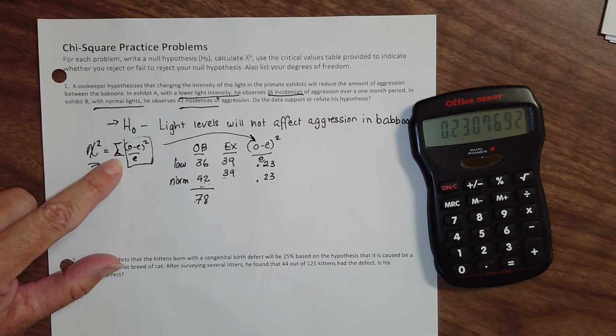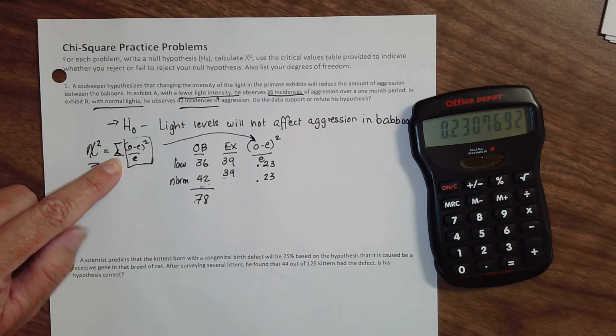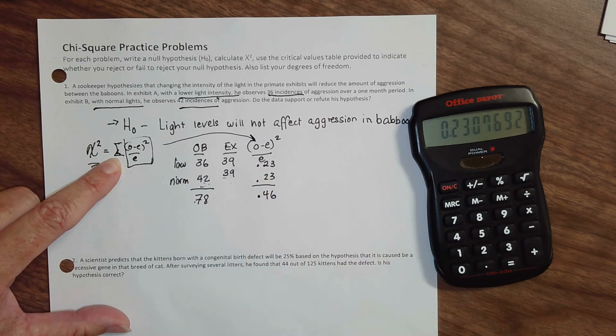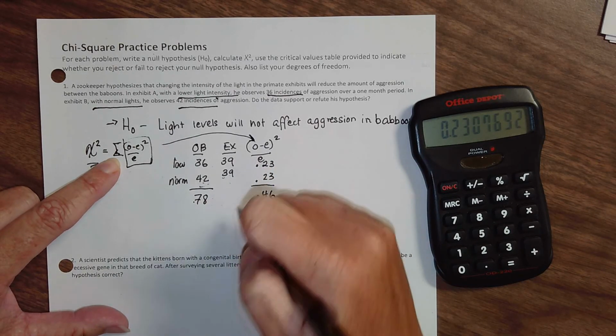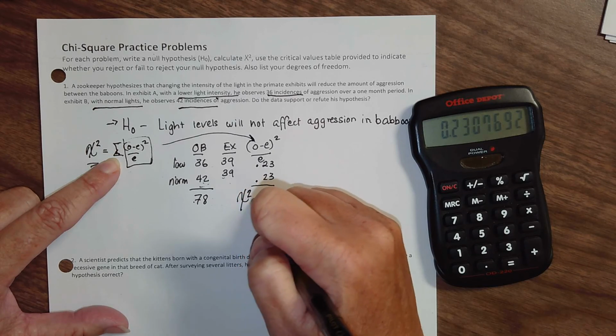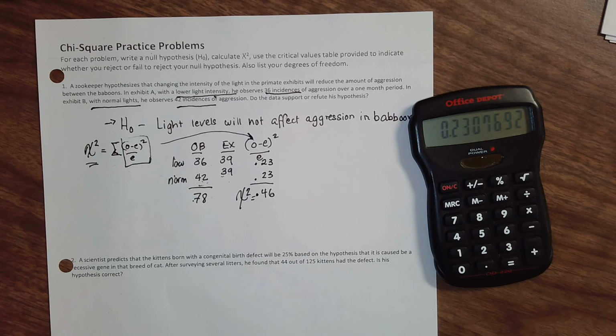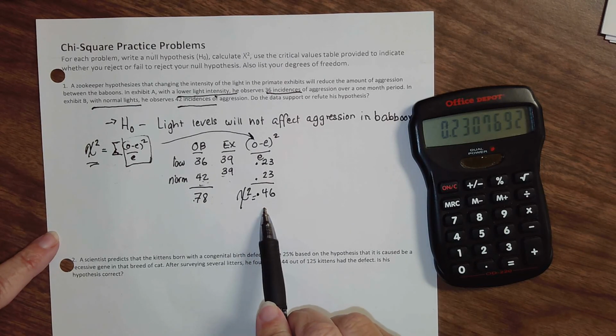This right here means to add up, or the sum. That sigma is a Greek symbol for add. So I'm going to add these two values up, and it's 0.46. That is my chi-square value, and that's where you stop. You don't do anything with a square root or anything there. Your chi-square value is 0.46.